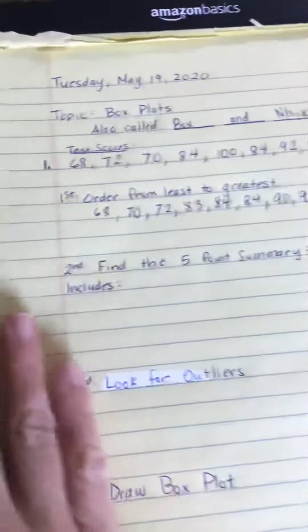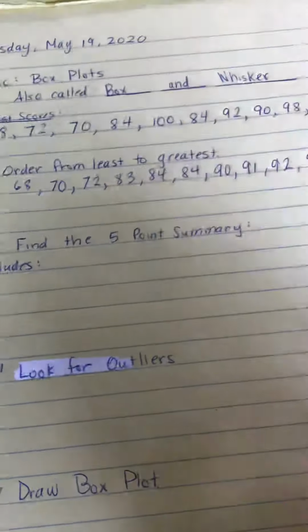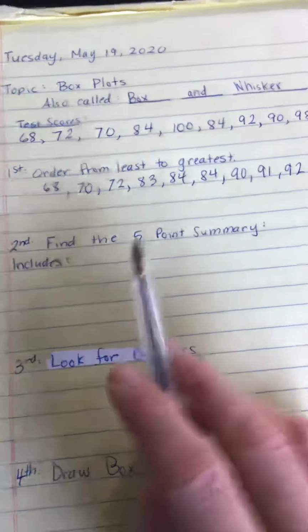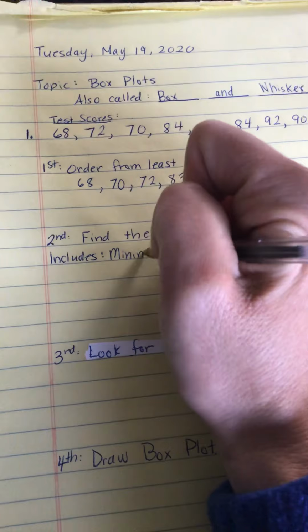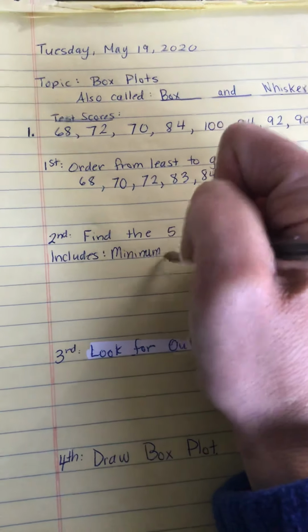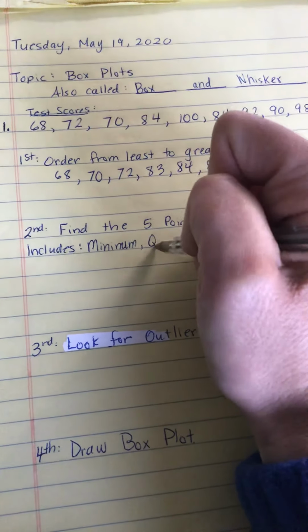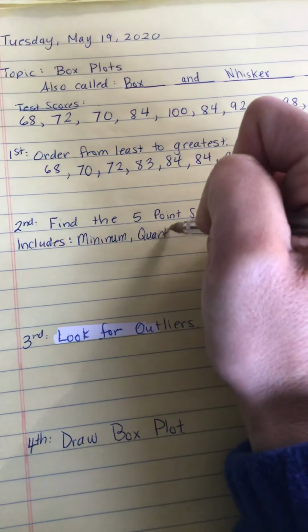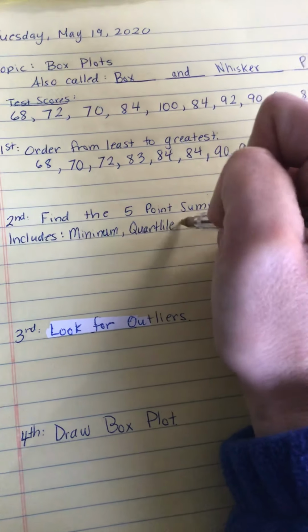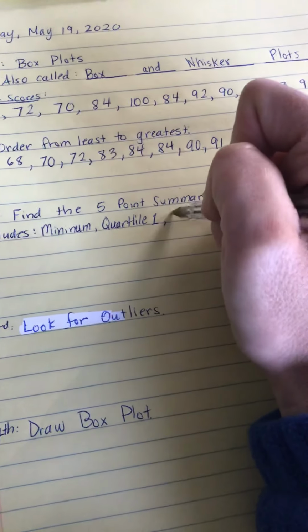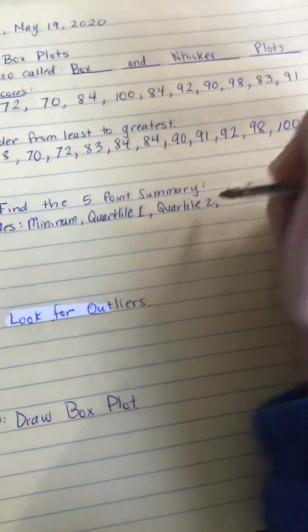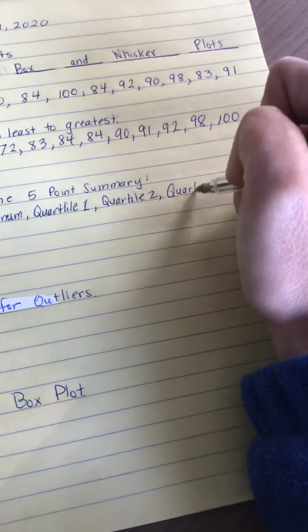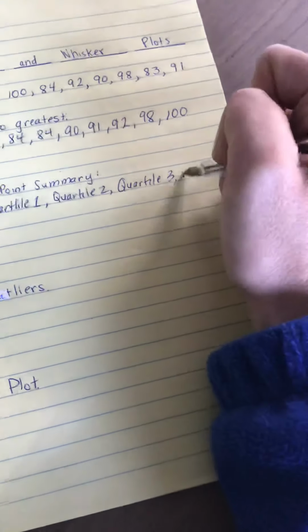Okay, so how do we find the 5-point summary? So what is the 5-point summary? It includes the minimum, quartile 1, quartile 2, quartile 3, and the maximum.